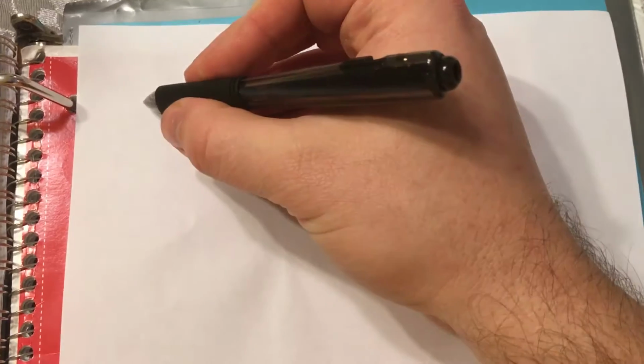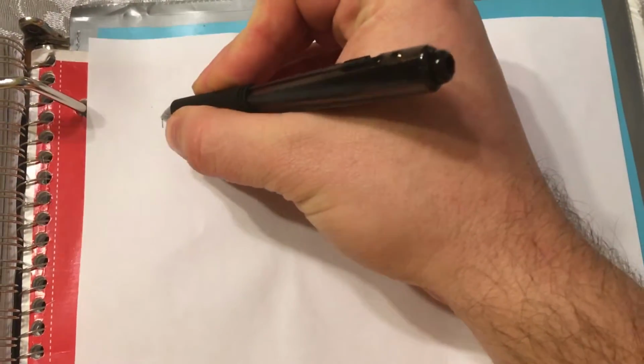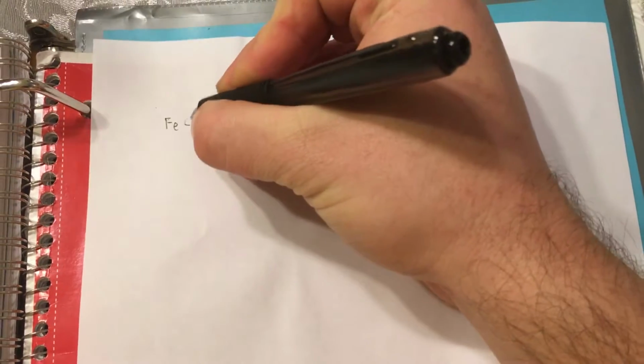Alright, chemistry students. One last quick video to help you with nomenclature, as per the request of a couple of my students, is to figure out what to do when you're naming transition metals. So, if you have a compound that contains a transition metal, let's see, something like FeCl2.